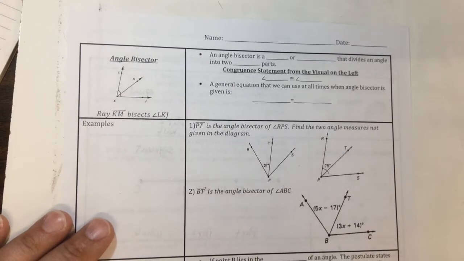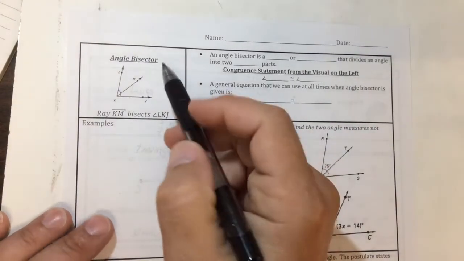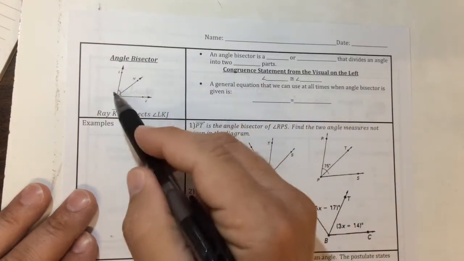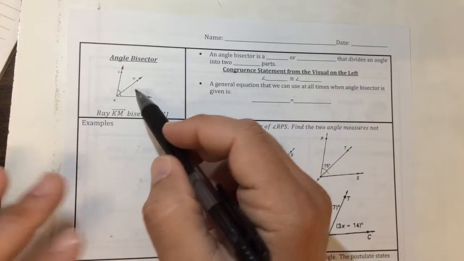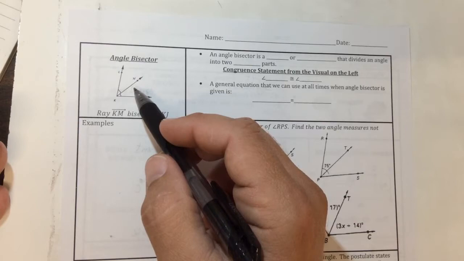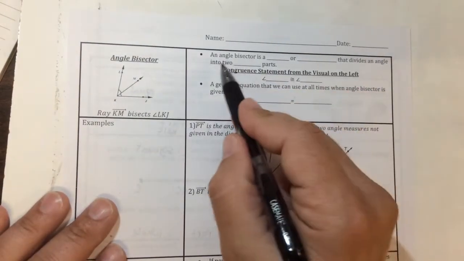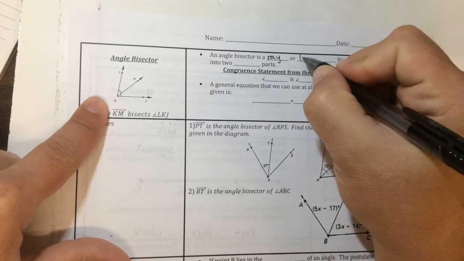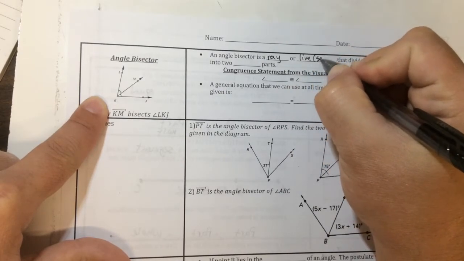Let's go ahead and turn the page. Now, we're going to talk about what an angle bisector is. An angle bisector works for angles the same way a midpoint or segment bisector works for segments. And that is to say this: an angle bisector is either a ray, like this, or any line or segment.